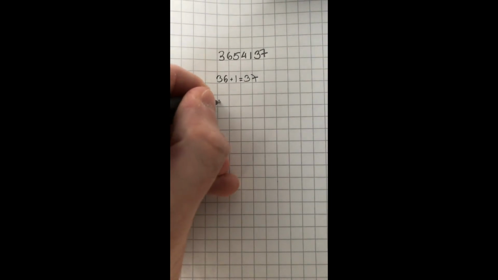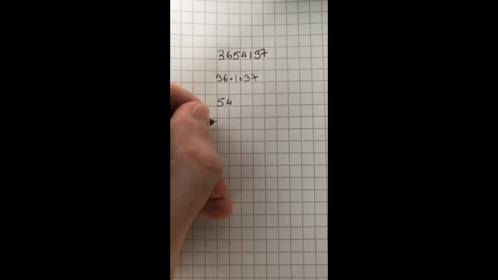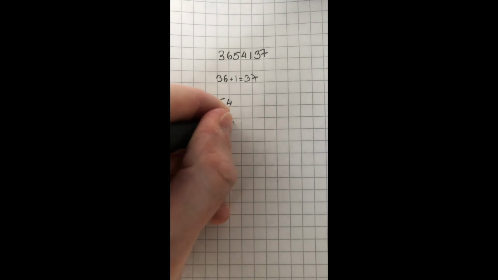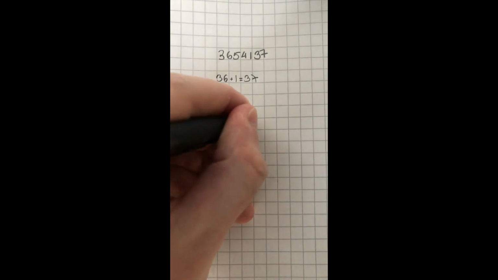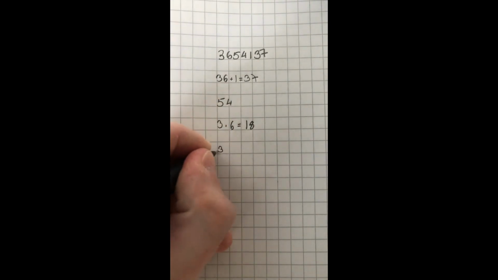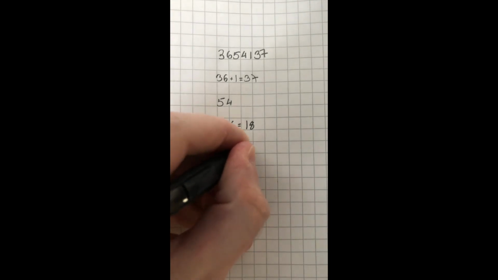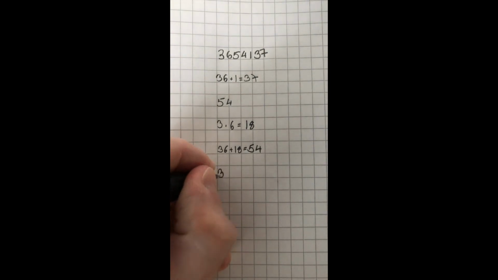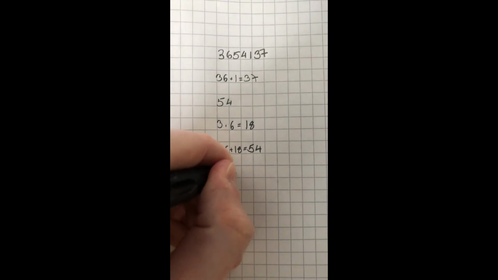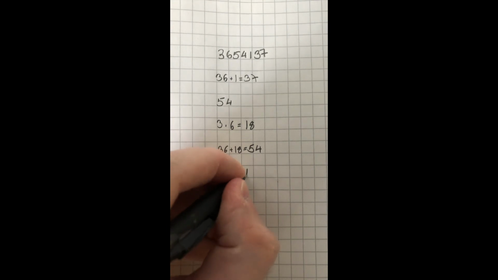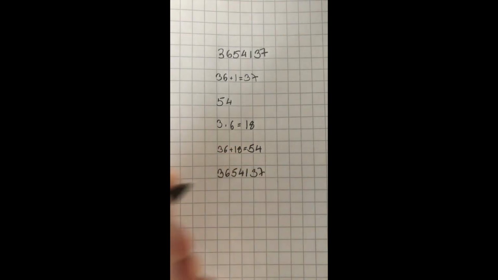Then the third and the fourth number, 54. 3 times 6 equals 18. 36 plus 18 equals 54. So 36, 54, 1, 37.